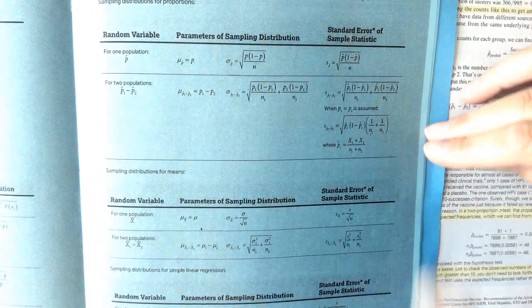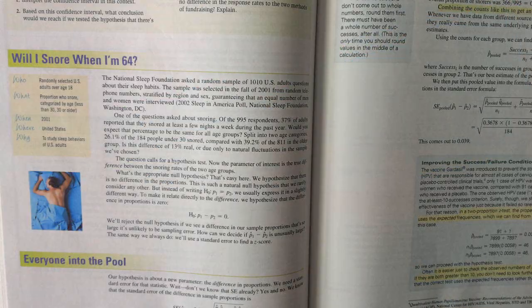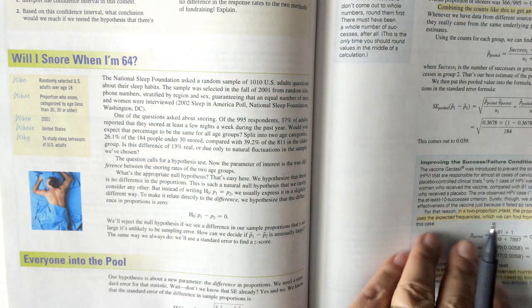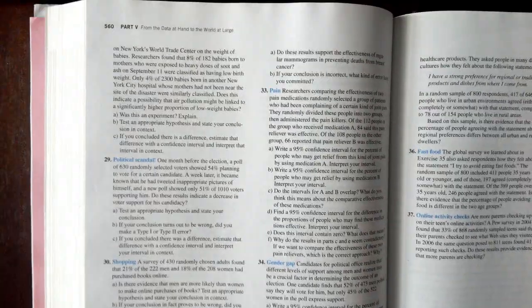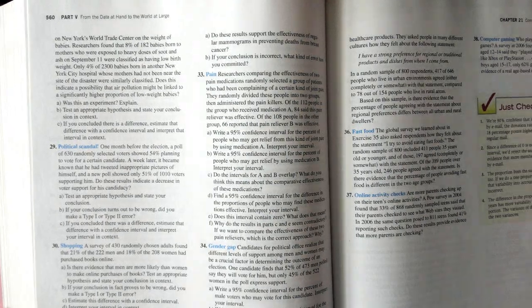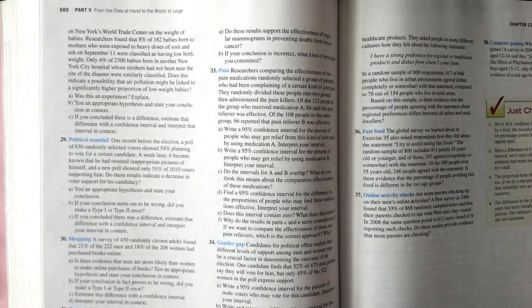Okay, so I'm going to move this out of the way to make some space. And we are going to flip to the homework set. I'm just picking something not so randomly, the last problem of your homework for this chapter.